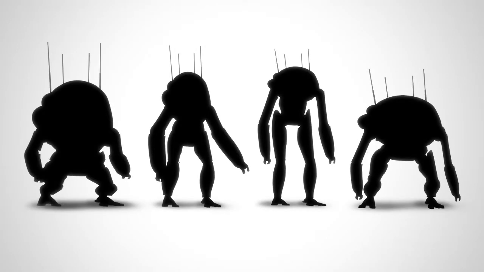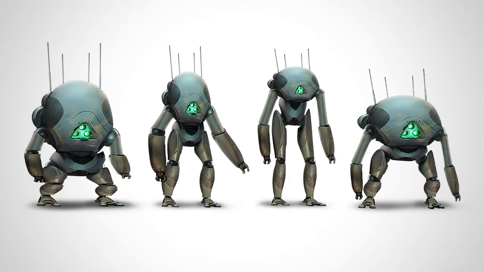So how about this lineup? These robots all look pretty different from one another. Some are squat and tough, and others are tall and skinny. But actually, these are all different versions of my communications droid. All I've done here is change the proportional relationships.